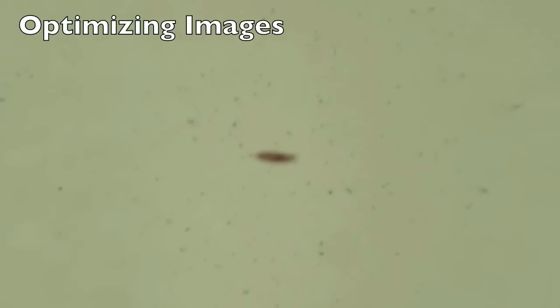Okay, there's another one there that looks like it might be a good specimen. There's a paramecium right there that looks like it might be a little bit better specimen. It's lined up a little bit more horizontally for taking an image.